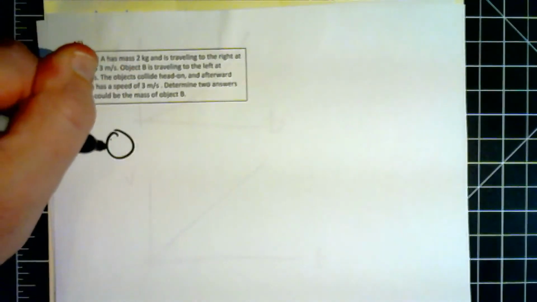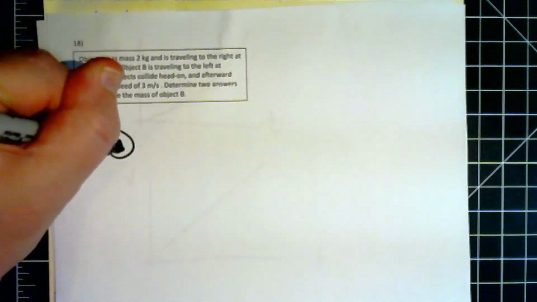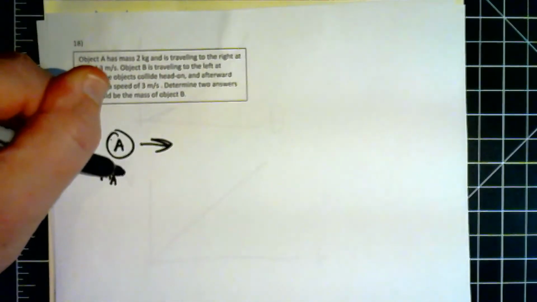All right. And our last question of the day, we've got a mass of 2 kilograms traveling to the right. So we'll close out with a typical head-on collision. So this is object A. It's traveling to the right, and we'll call the mass of A equal to 2 kilograms. Its initial speed of A is 3 meters per second.